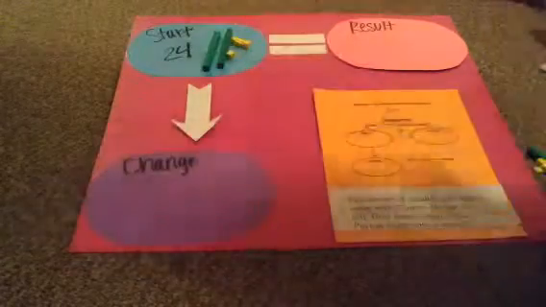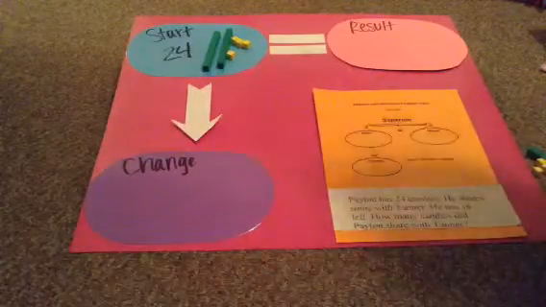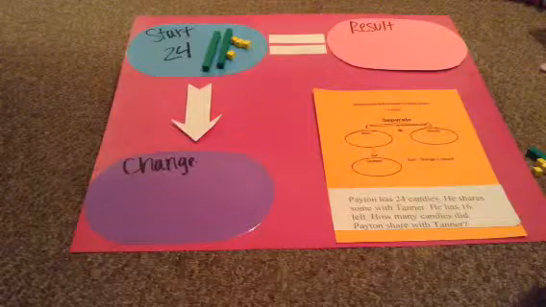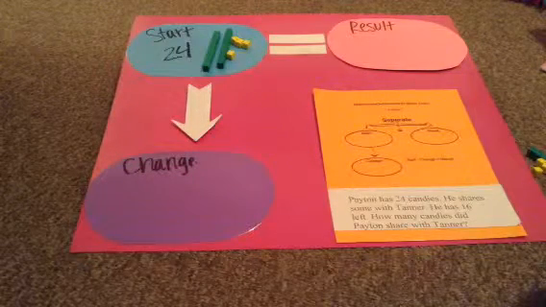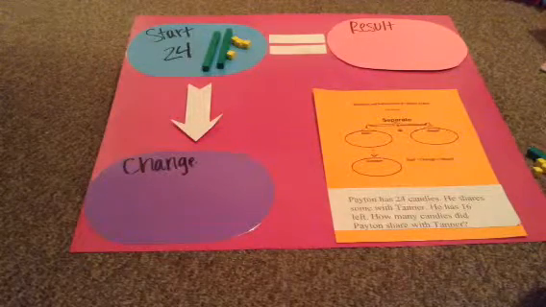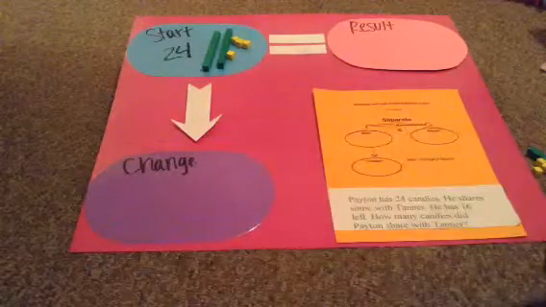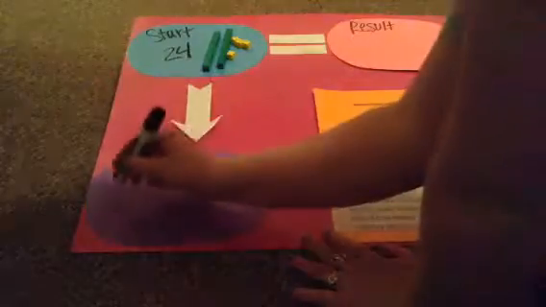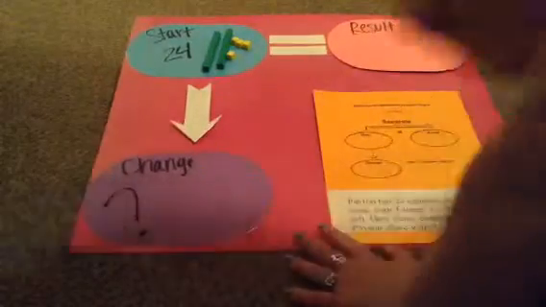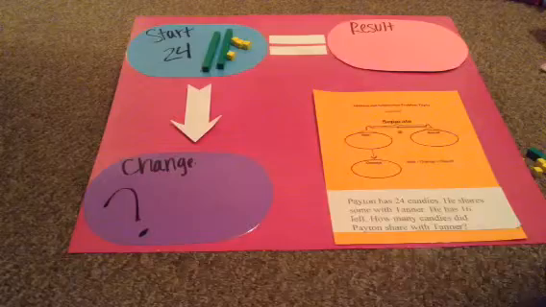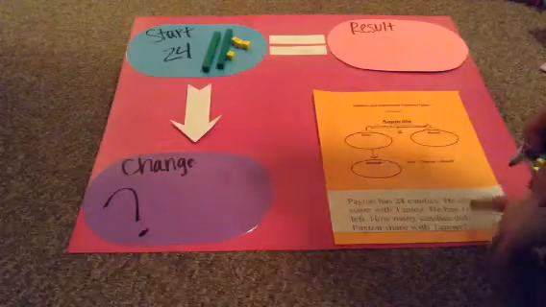So this shows 24. Then our problem tells us that he shares some with Tanner. Well, we don't know how many some is, so we can't write a number there yet, can we? No. So let's go ahead and write a question mark for this, because that's what we're going to be looking for in our problem. Then it says he has 16 left.